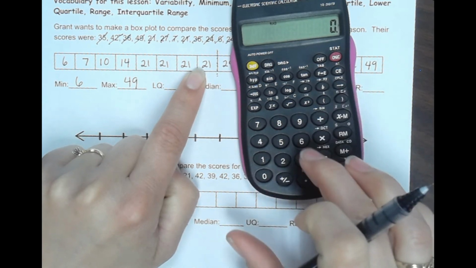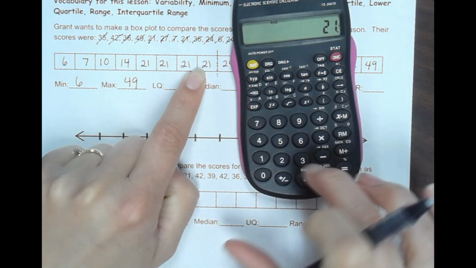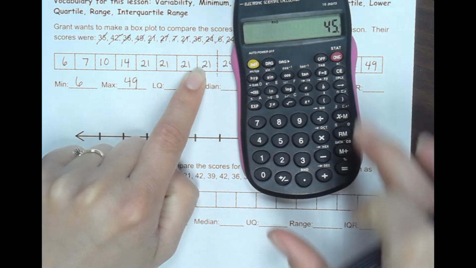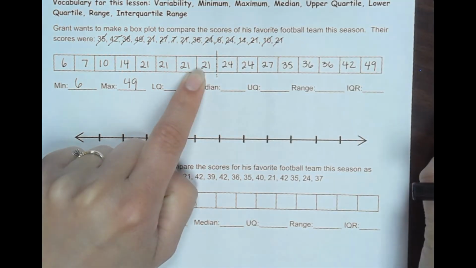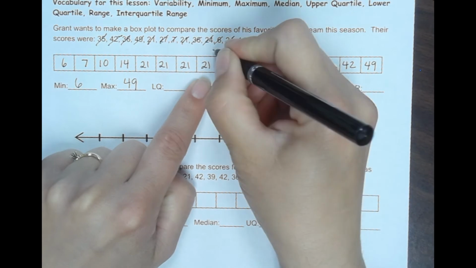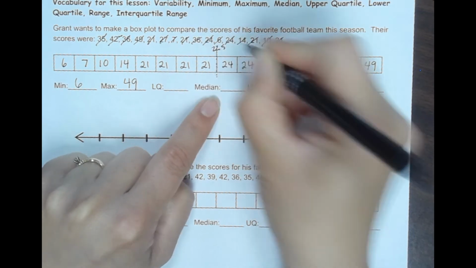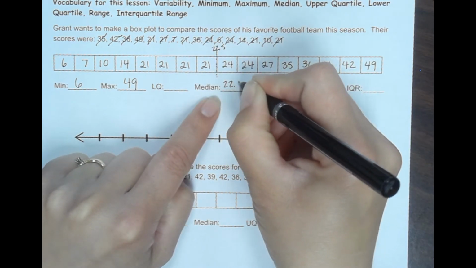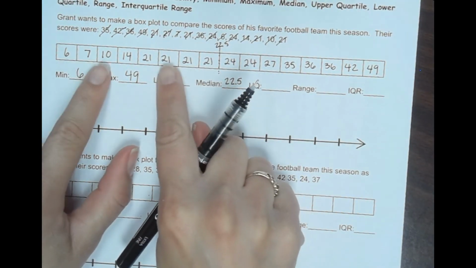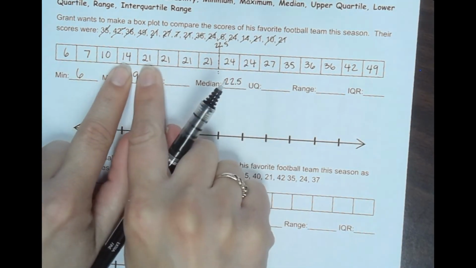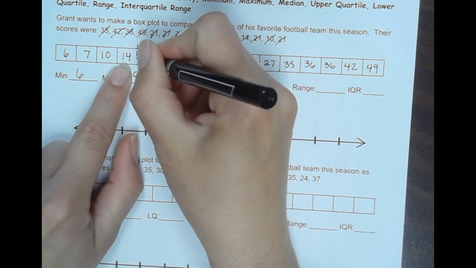So 21 plus 24 divided by 2 equals 22.5. Okay, median of the lower half looks like 14 and 21 are fighting over the same place.